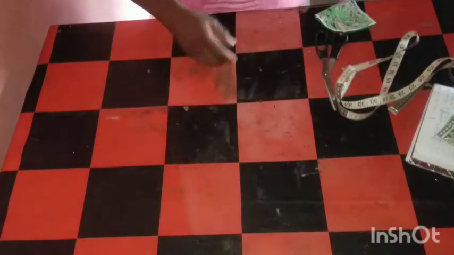The fabric I'm using in this video is 4 yards. So from the 4 yards, I will measure out 3 yards for the gathers. Then I'll use the remaining one to cut out this.